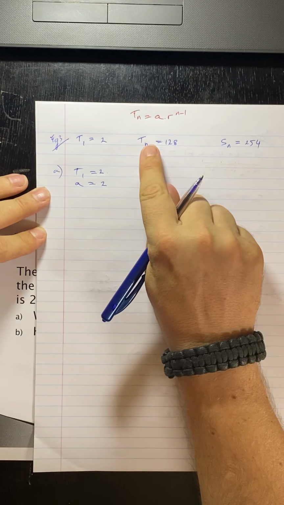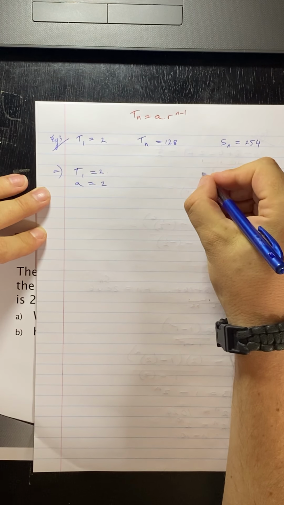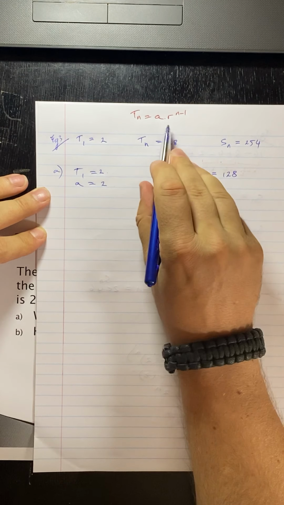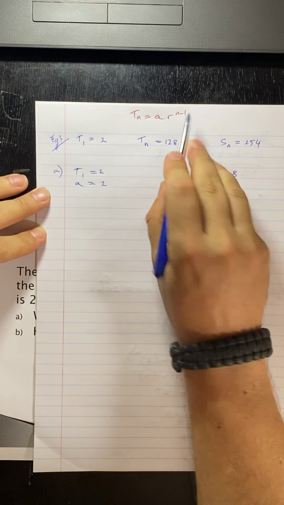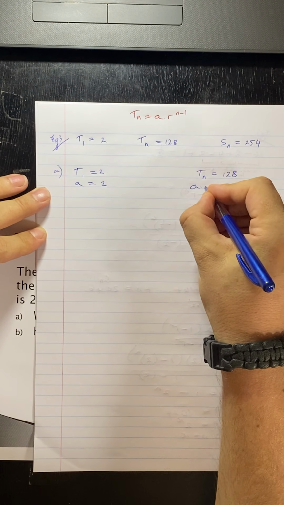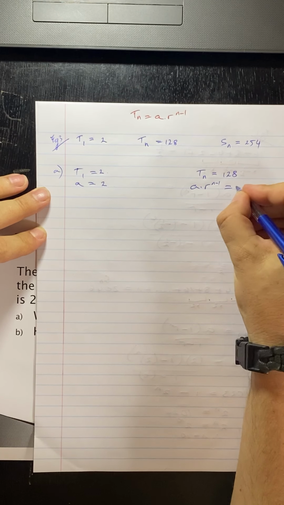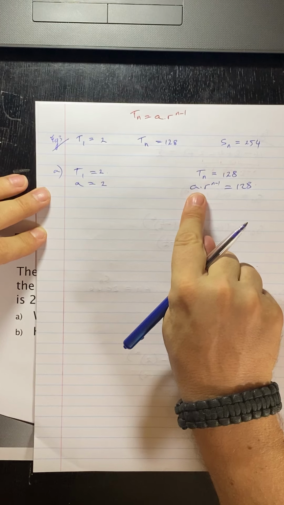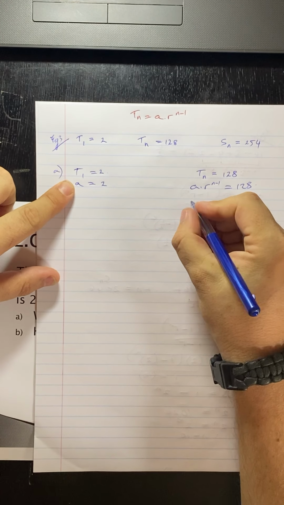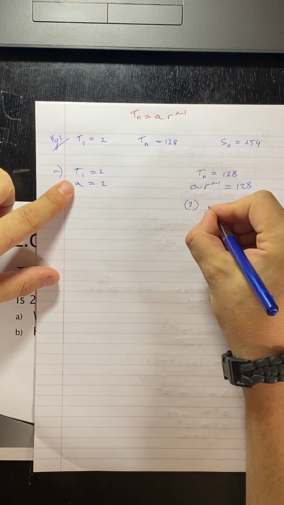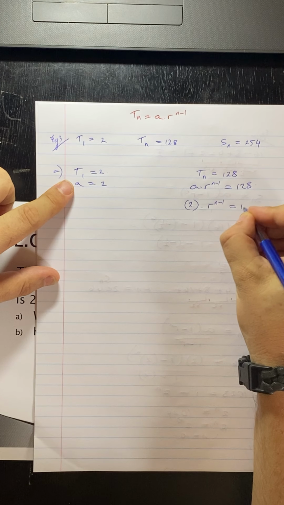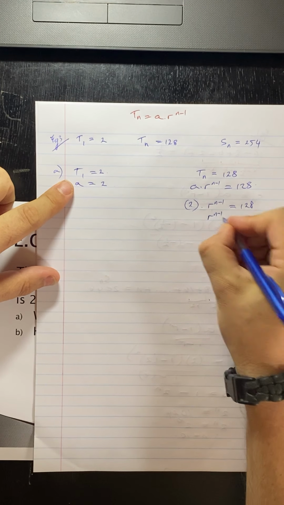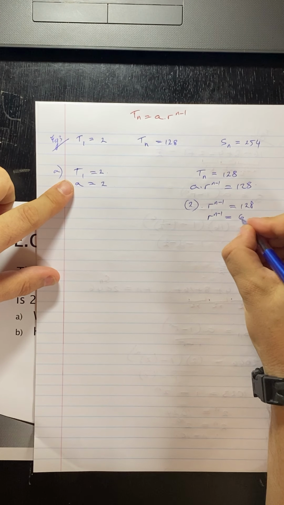Let's work with this one over here. We know Tn is equal to 128. So that means we're going to get a times r^(n-1) equals 128. But now I know what a is. a is 2, so if I substitute that in here, and then I can divide through by the 2, and we get 64.